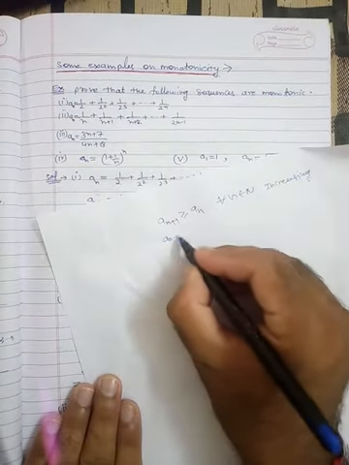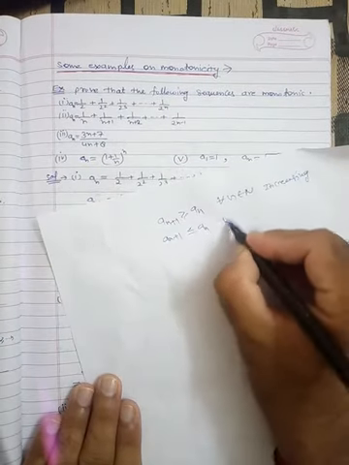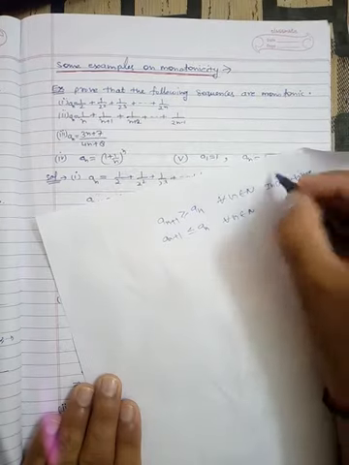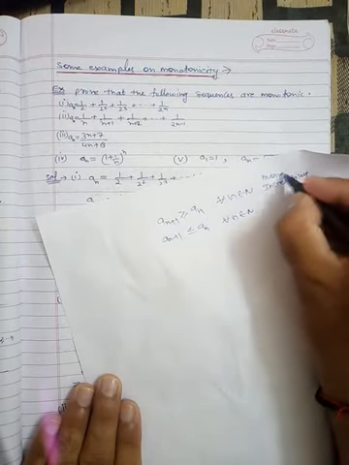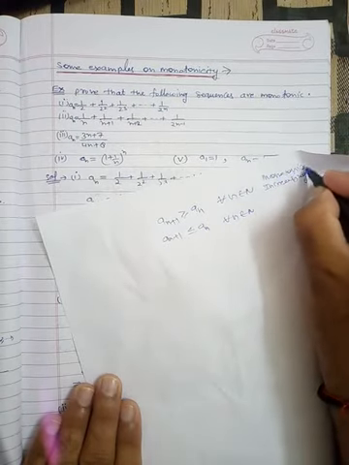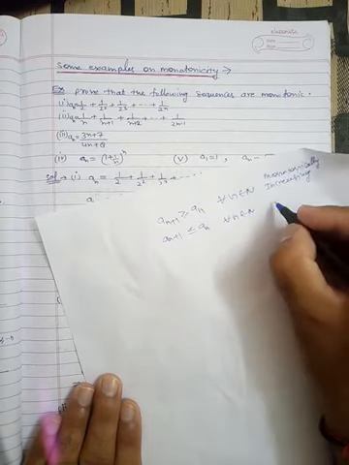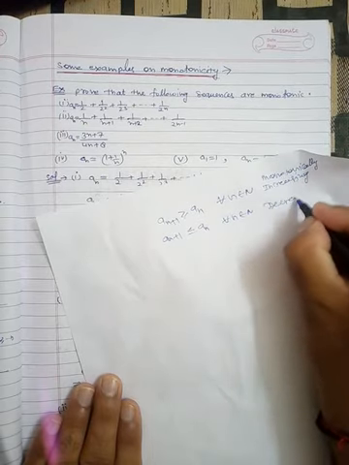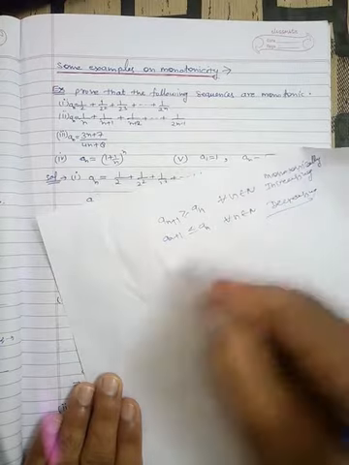If a_(n+1) is less than or equal to a_n for all n belonging to N, then this is monotonically decreasing. So this is the condition.